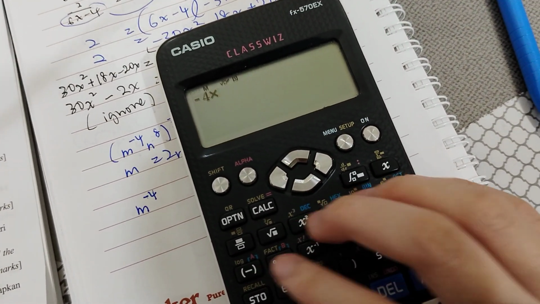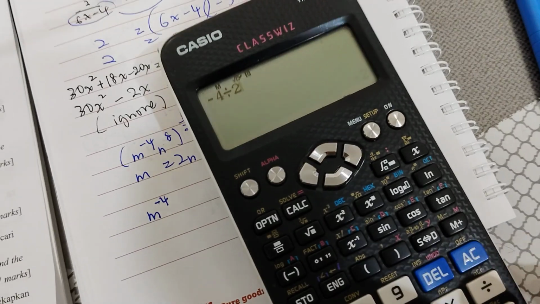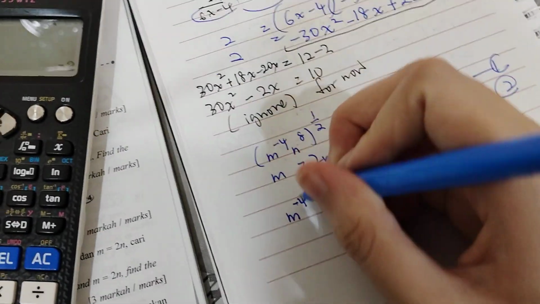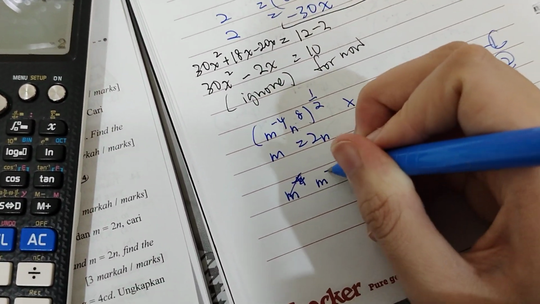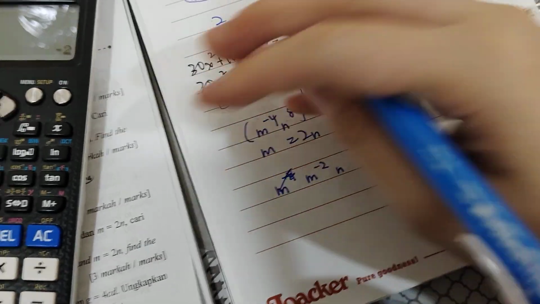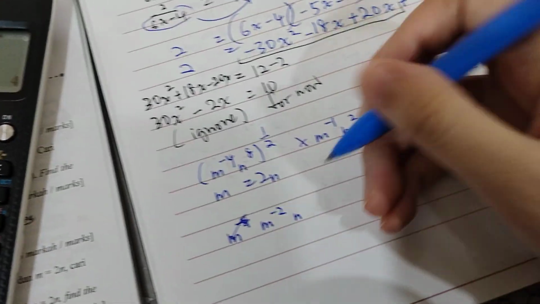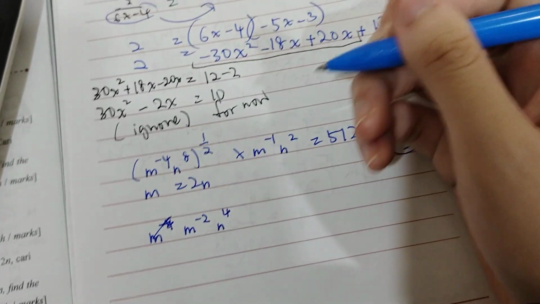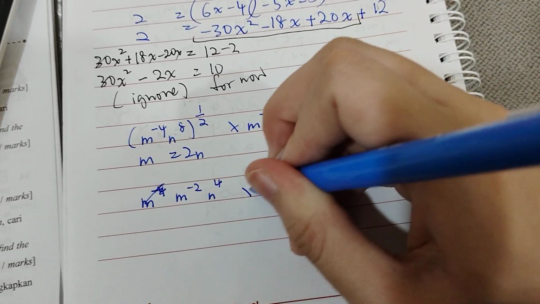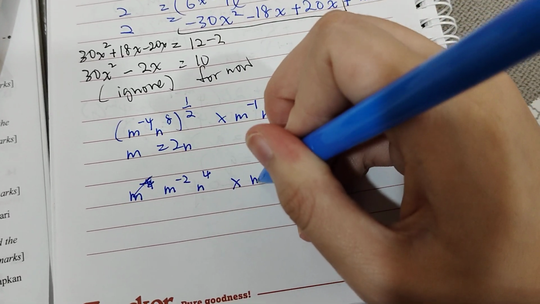-4 times, honestly, it can just be divided by 2 for all I care. Just -2, m -2, and okay, 8 divided by 2, that will give you 4, right? That is 4 times, that's it, okay.